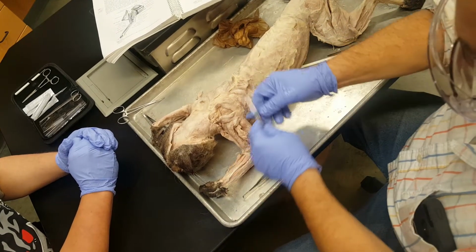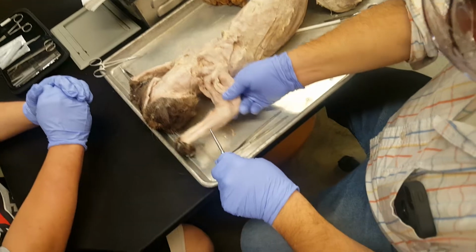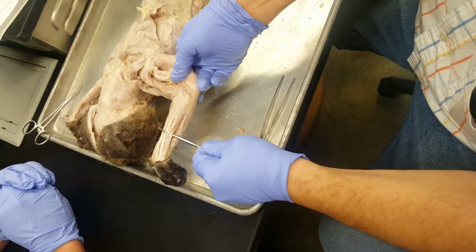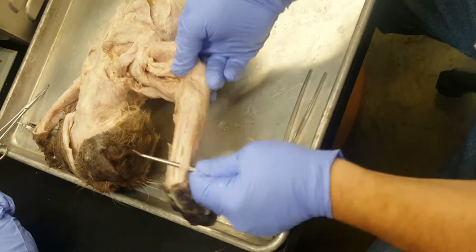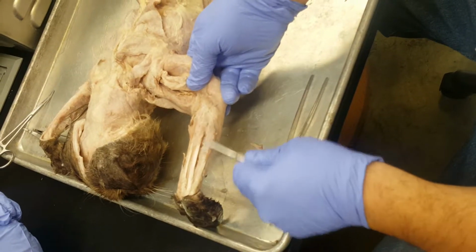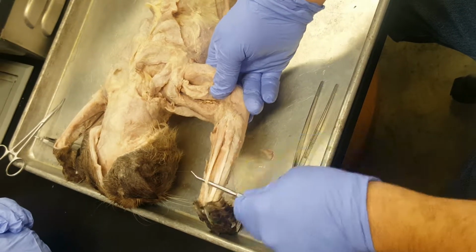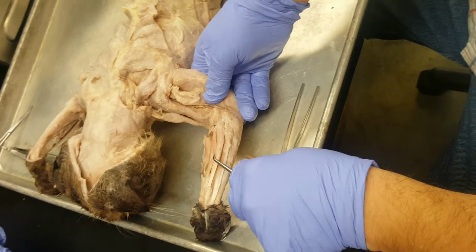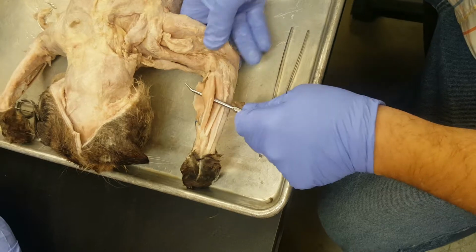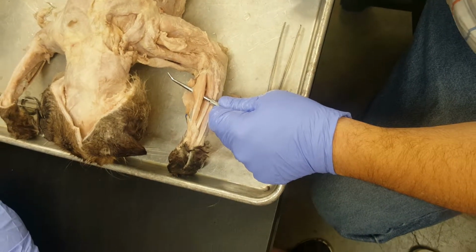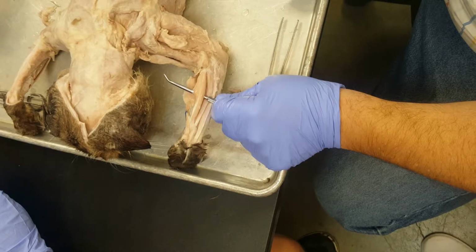Okay, then down on the arm, on the forearm, we got the extensor carpi ulnaris. You got your extensor digitorum lateralis. You got extensor digitorum communis. You got your extensor carpi radialis longus et brevis. So there's two muscles here, the long and the short.